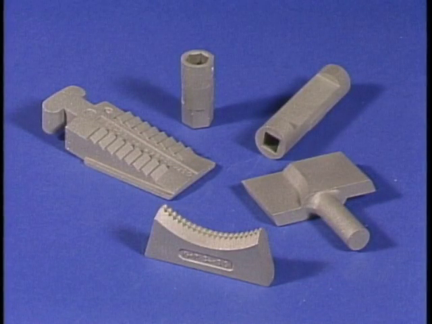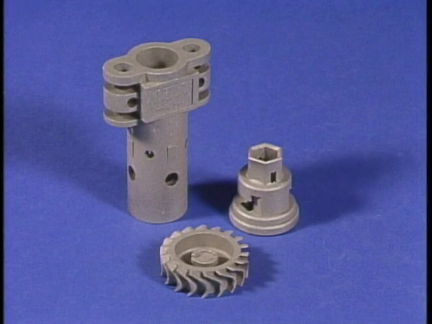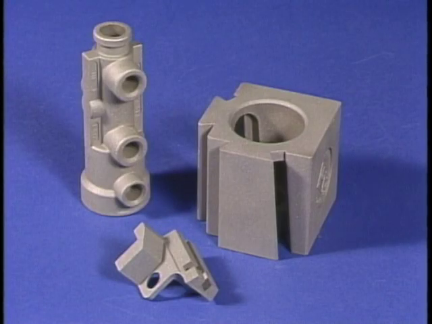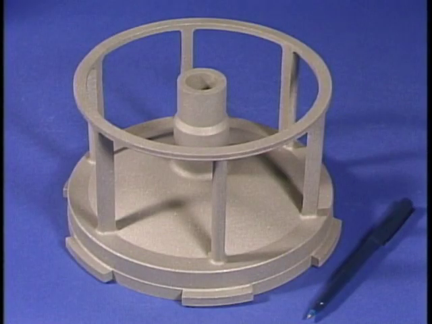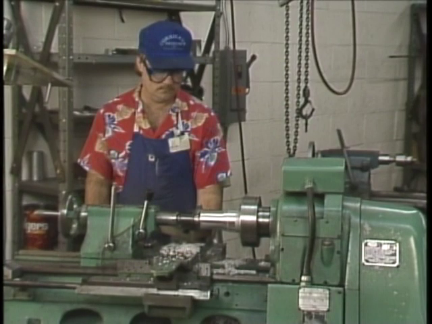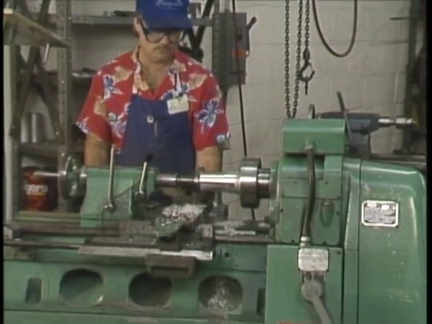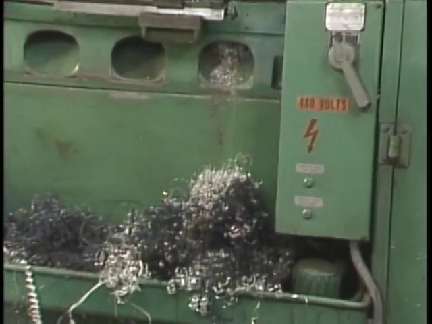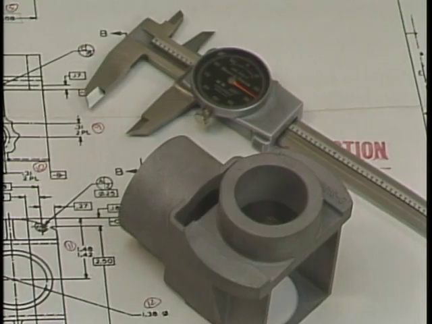Investment cast parts are designed to minimize the cost of producing close tolerance or finer finish parts. Machining is frequently reduced or eliminated. Multiple part assembly can also be eliminated because investment casting combines the best of several metalworking processes. The initial tooling cost for investment casting is relatively inexpensive, and there's little or no waste of expensive alloys.